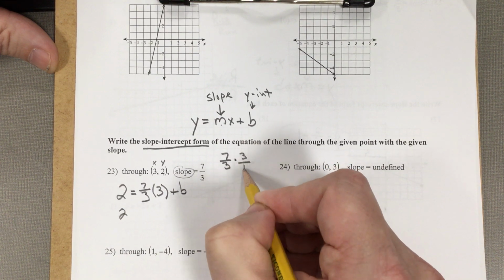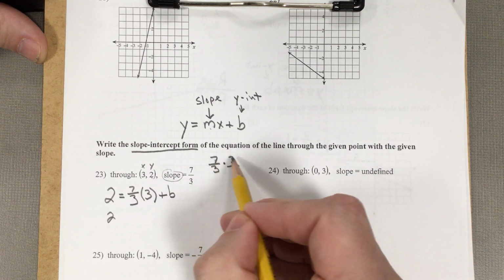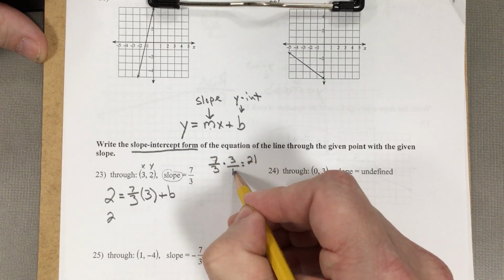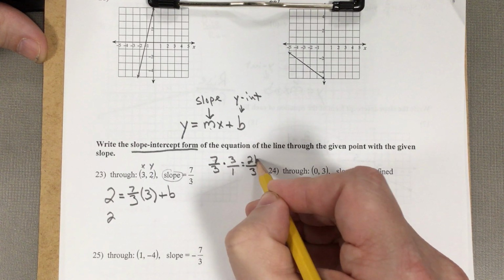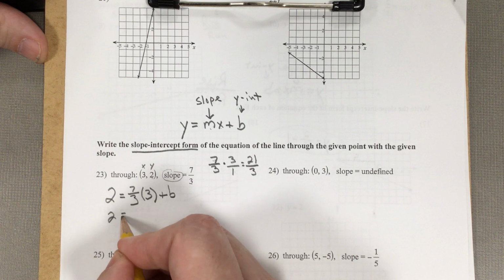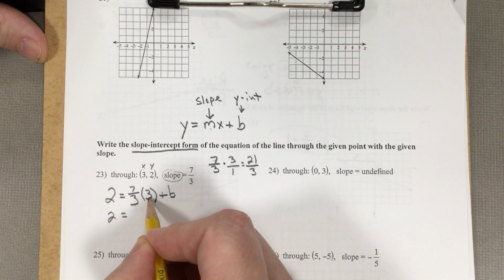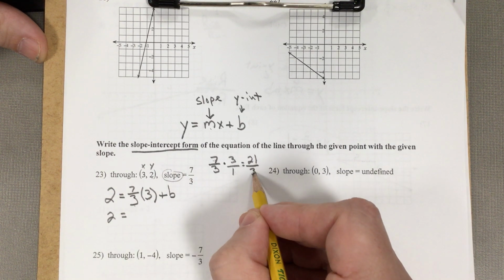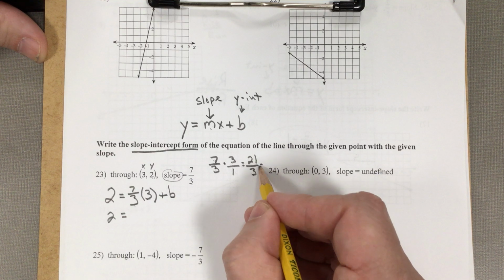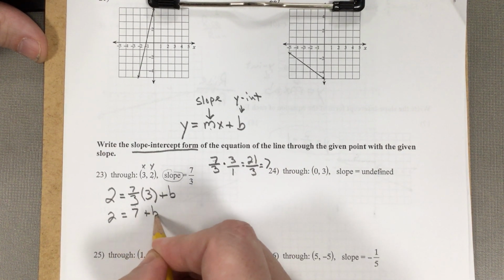if we think of this as a fraction, 3/1, how would you answer that? Well, you multiply the top. What's 7 times 3? It's 21. What's 3 times 1? 3. What's 21 divided by 3? If you said 7, you were correct. So 7/3 times 3 is 21/3, which equals 7, plus b. So I still don't know what b is.